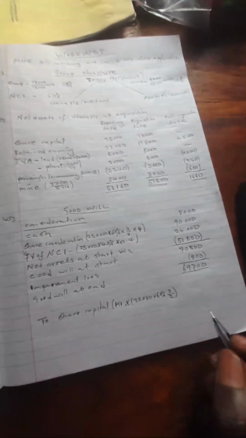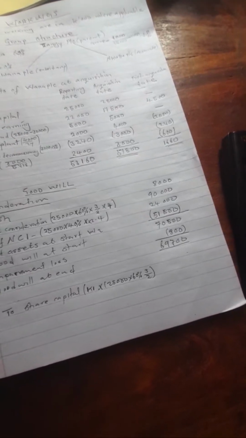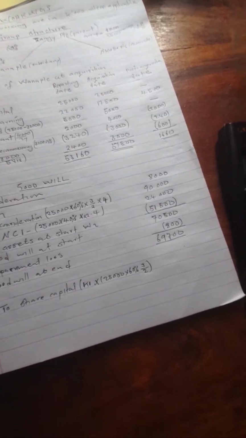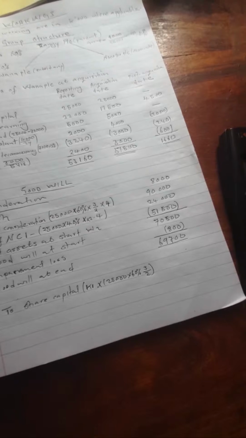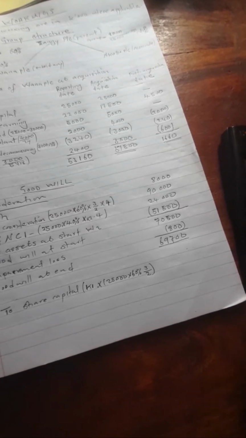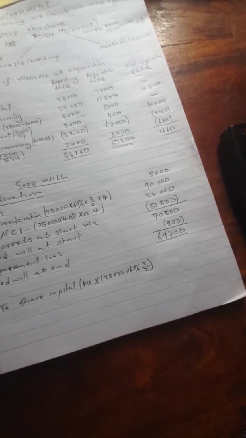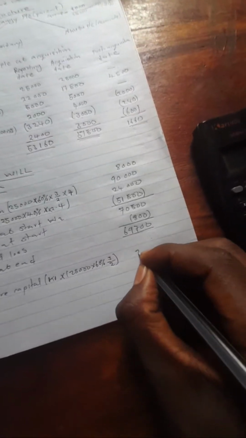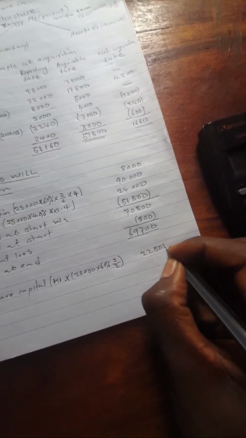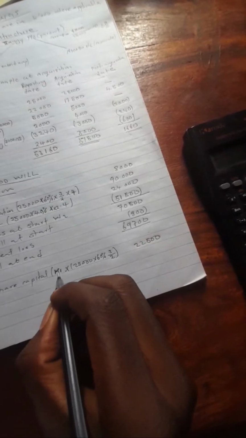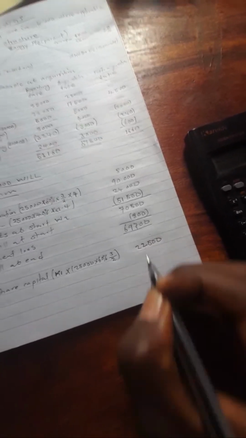So that is 25,000 by 60% by 3 over 2. That is 22,500. 22,500, because when you multiply it by 1, it's going to still be the same.